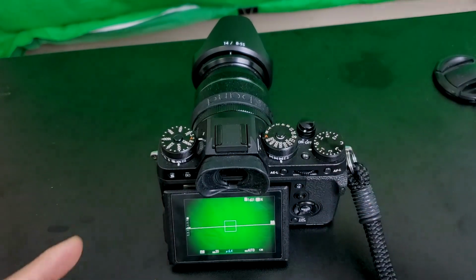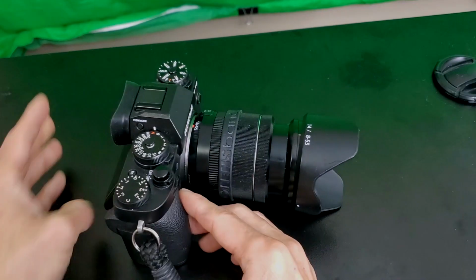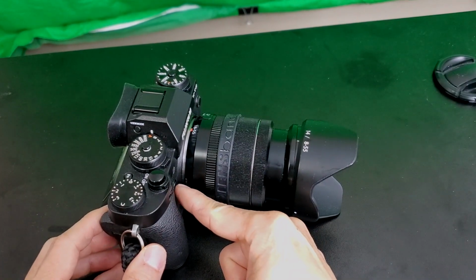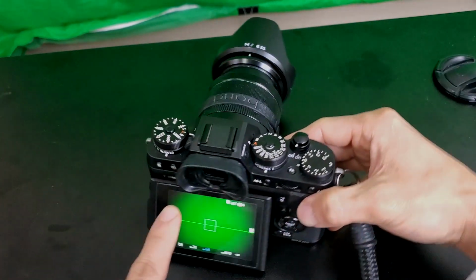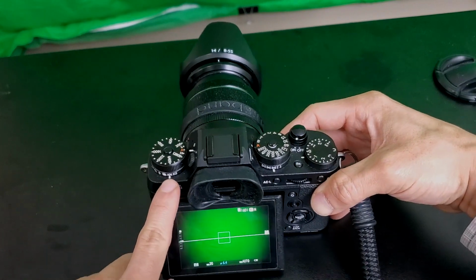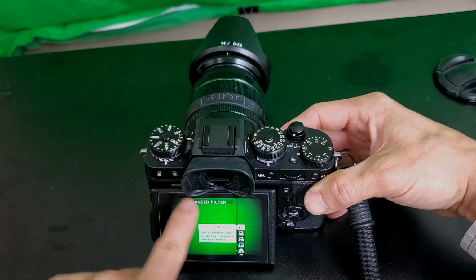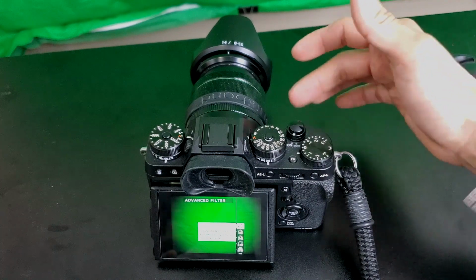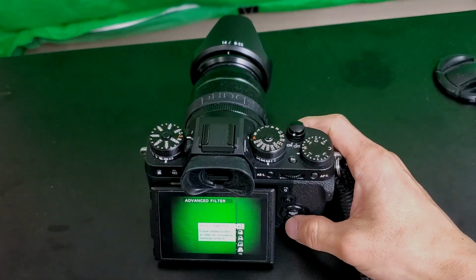So I'm going to press the front button now because I've got something to adjust now, right? I'm going to adjust the drive settings now, and since I've moved the drive dial to the ADV filters, advanced filters, watch what happens. The advanced filters pops up after I press that front button, right? Now press the down arrow.